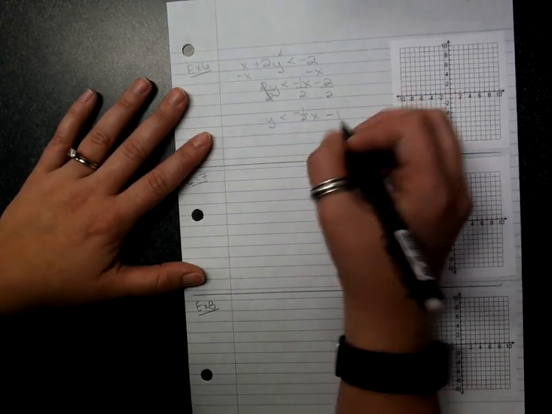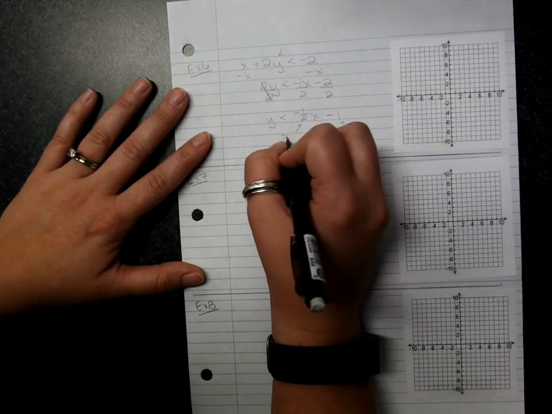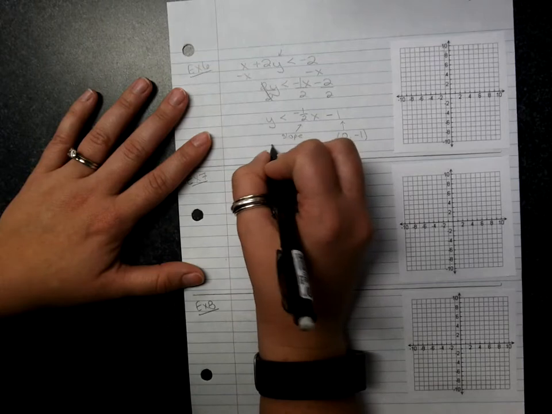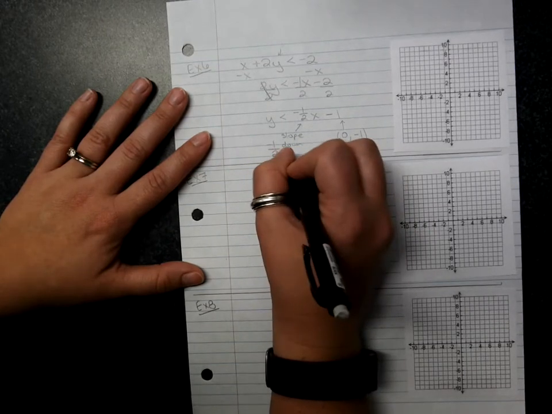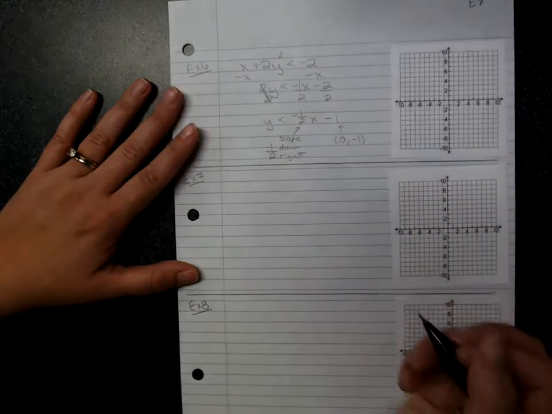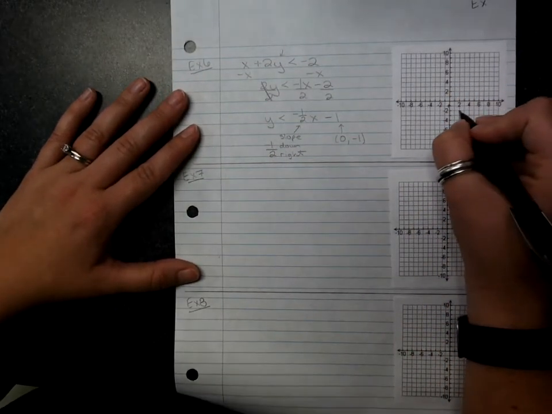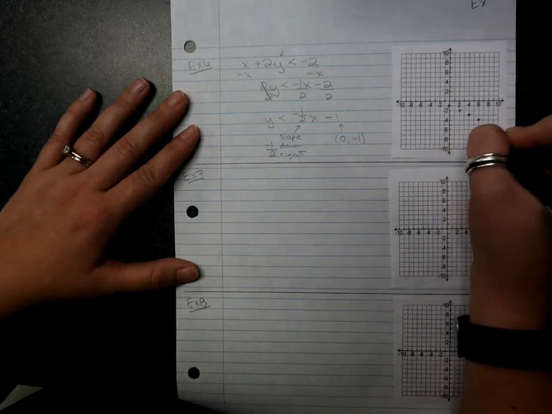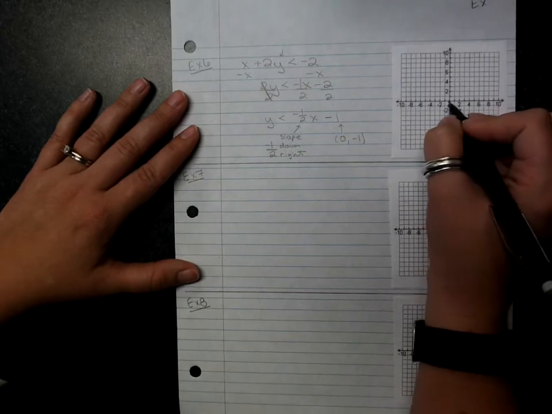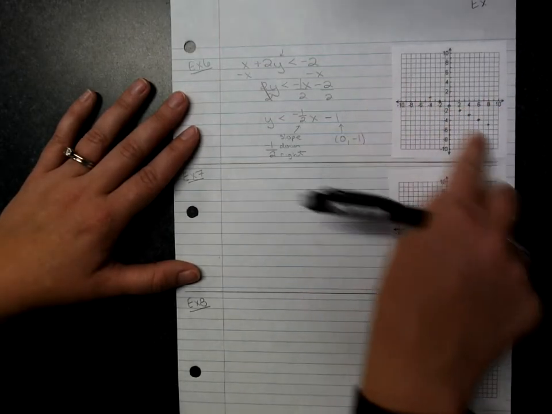From there, we should be getting good at this. Here's our y-intercept. Here's our slope. Remember, our slope, only the top number is negative, so it's going to be down and to the right. So I start at 0, negative 1. I go down 1 to the right 2, down 1 to the right 2, down 1 to the right 2. You can reverse that and go up 1 to the left 2, up 1 to the left 2, as long as it stays on that same line.